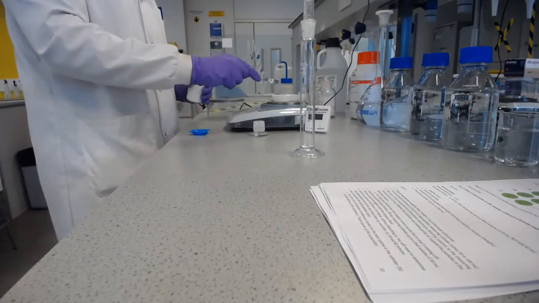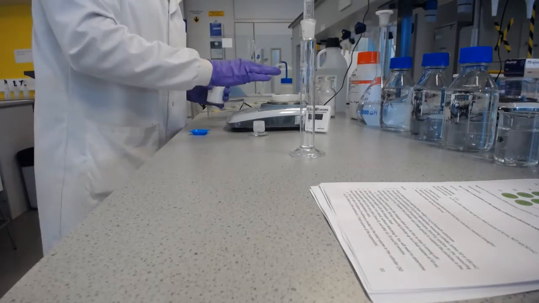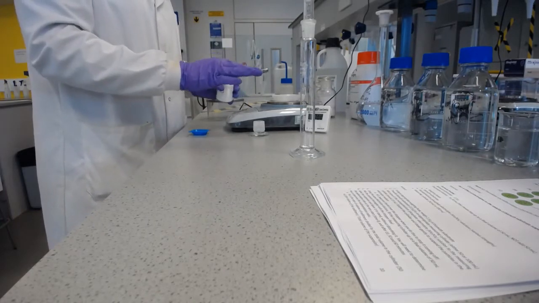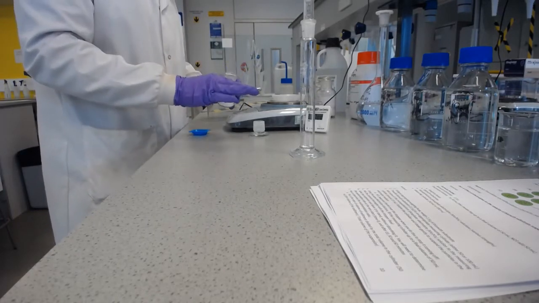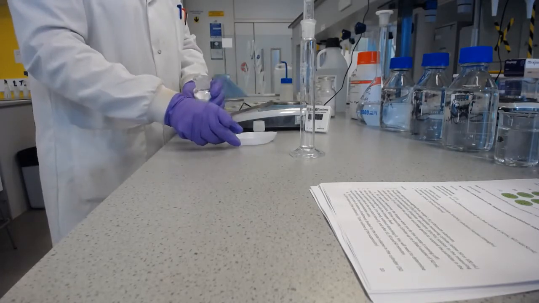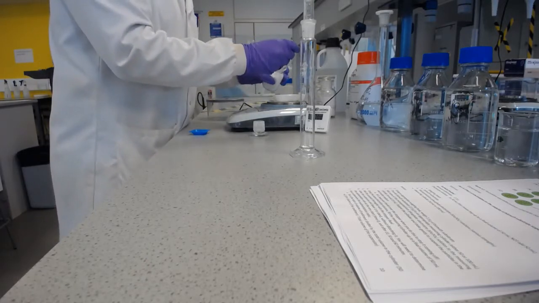Now this is a very large weighing boat, and it's actually taking up pretty much the whole of the scales. So I'm actually happy in this case to put the powder directly onto it, but if I do spill any, I need to make sure I clean it up after. And if you're ever unsure, you need to make sure you take the boat off and put the powder in somewhere else, and then put it back on. Okay, so I'm going to put this straight on.